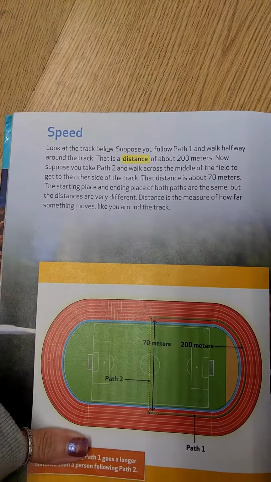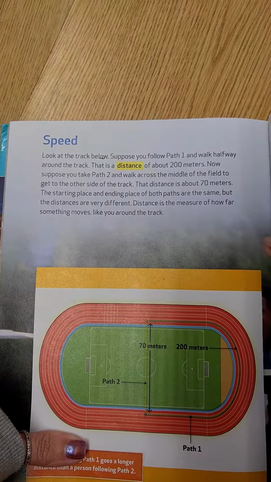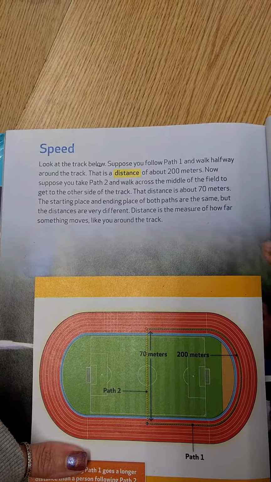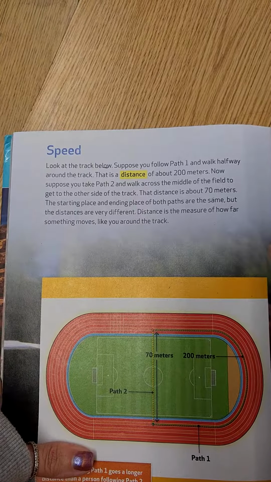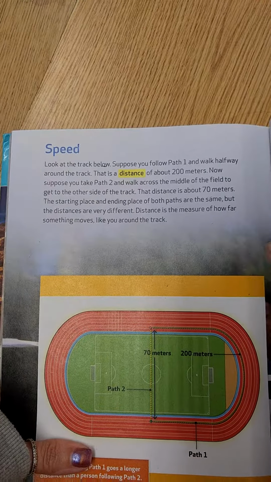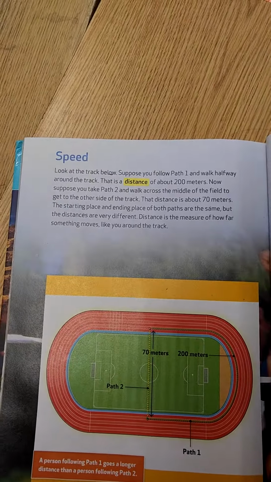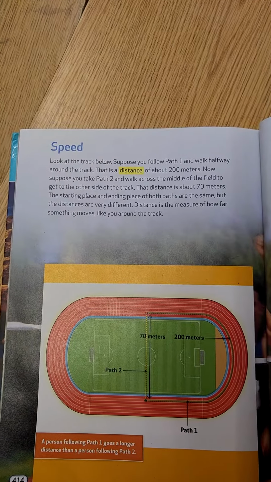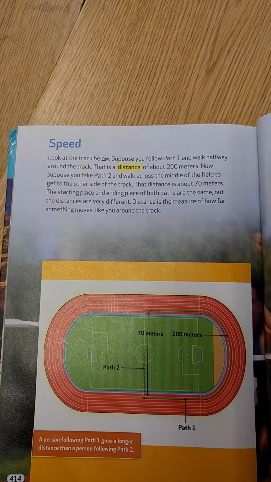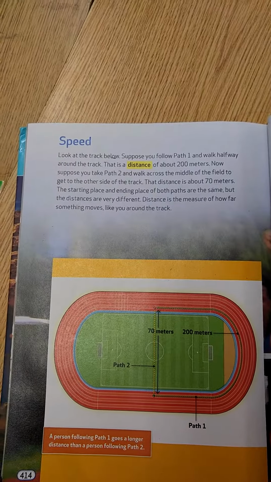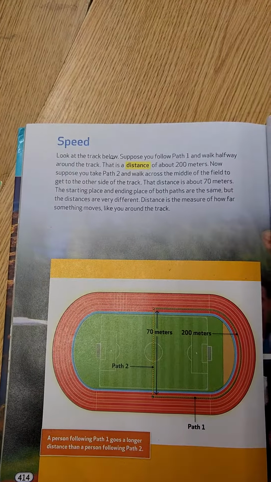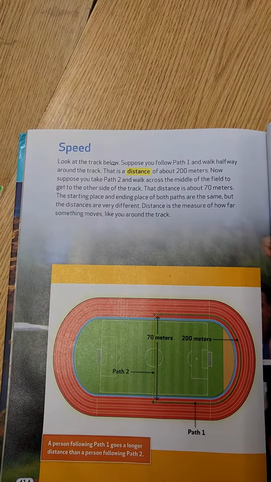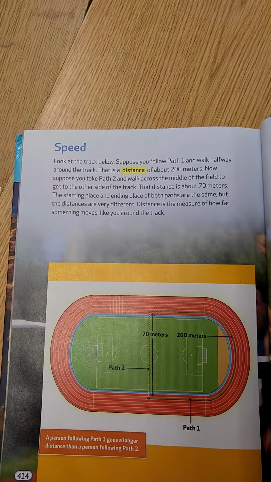Look at the track below. Suppose you follow path 1 and walk halfway around the track. That is a distance of about 200 meters. Now suppose you take path 2 and walk across the middle of the field to get to the other side of the track. The distance is about 70 meters. The starting place and ending place of both paths are the same, but the distances are very different. Distance is the measure of how far something moves, like you, around a track.